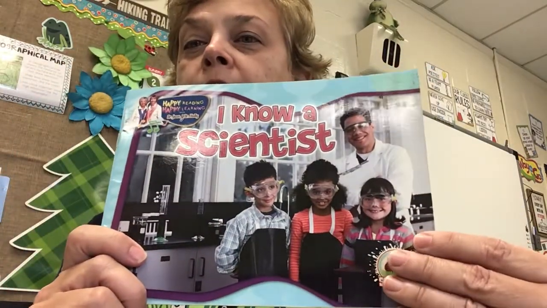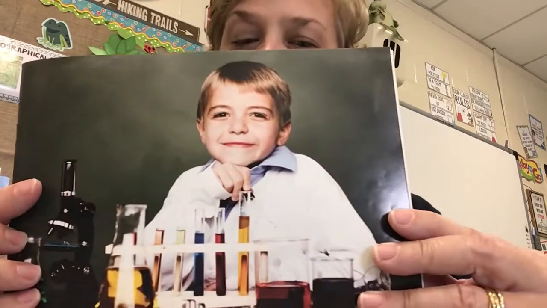So now that we've shared our pictures about what a scientist is or does and what we think one looks like, we're going to read this story, I Know a Scientist. I know a scientist, and you can be one too. Here's the scientific method, so you'll know what to do.